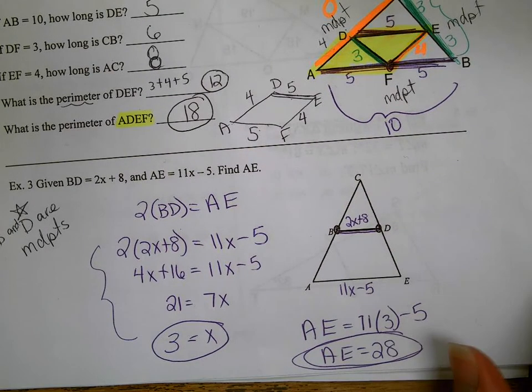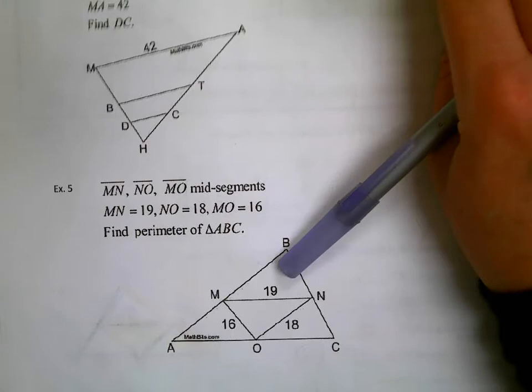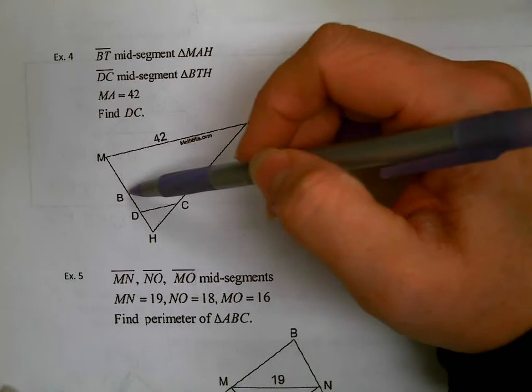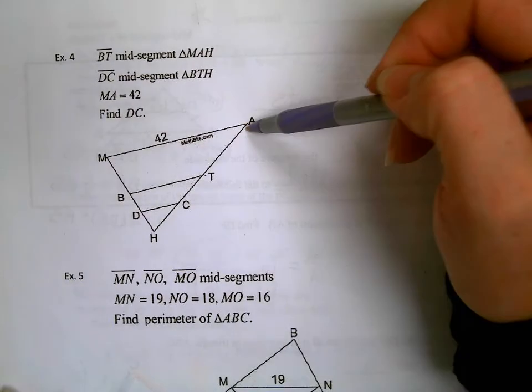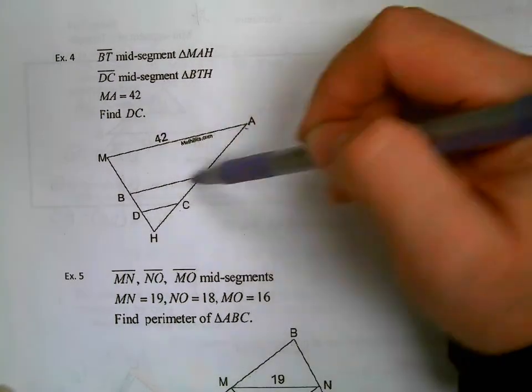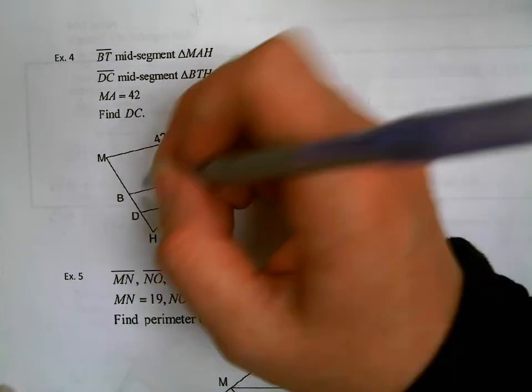So that's it for exercise 3. On the back, there are 3 quick examples. Number 4, BT is a midsegment of triangle MAH, DC is a midsegment of this littler triangle BHT, and MA is 42.